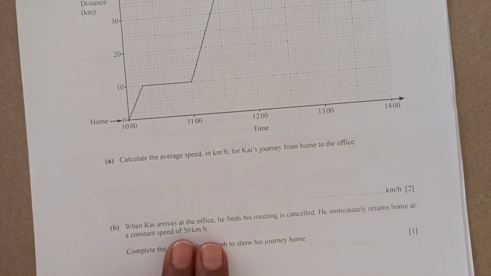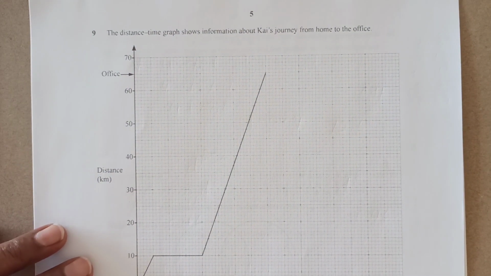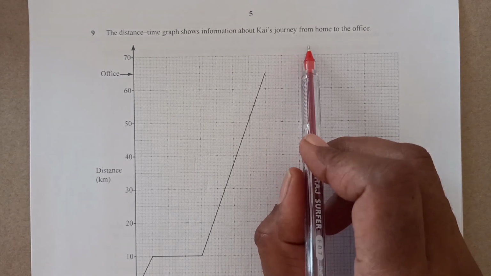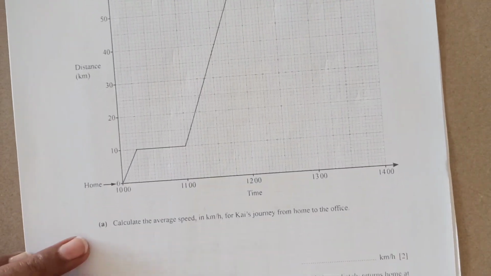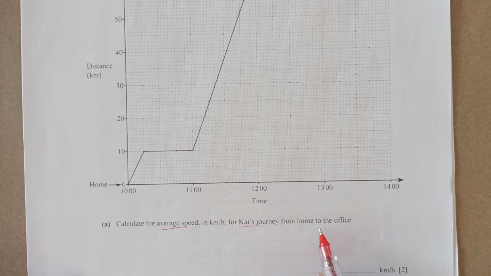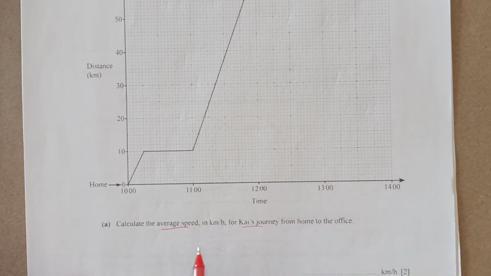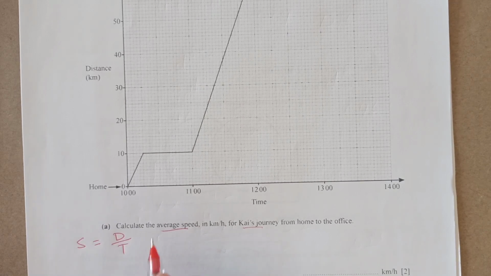So 3 marks for that. Now question number 9, the distance time graph shows the information about K's journey from home to the office, right? Calculate the average speed in kilometer per hour for K's journey from home to office. Now you know that speed is equal to distance over time. That means total distance over total time.